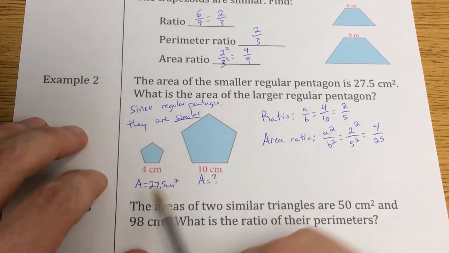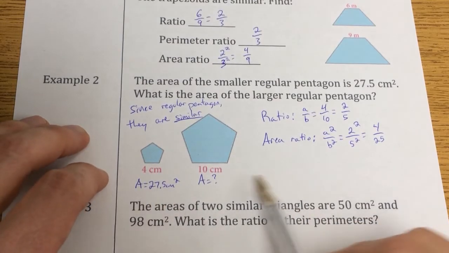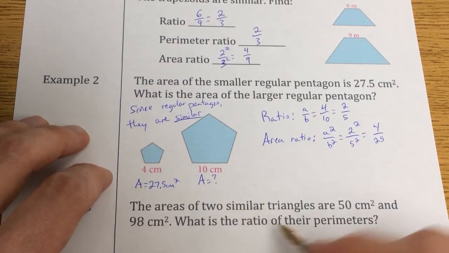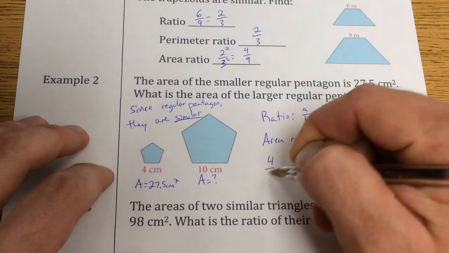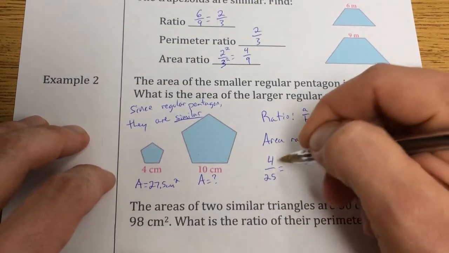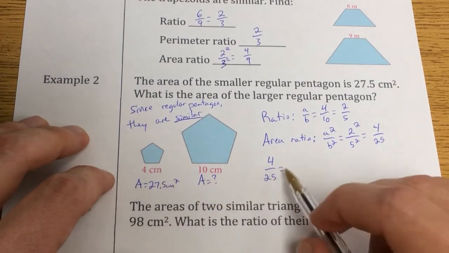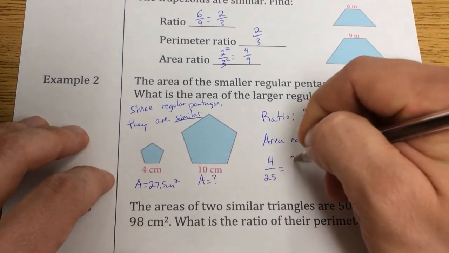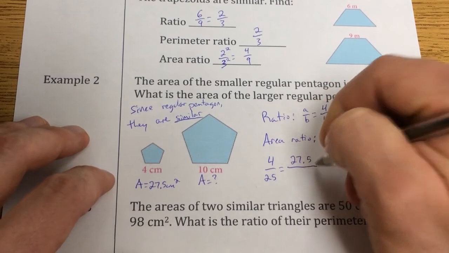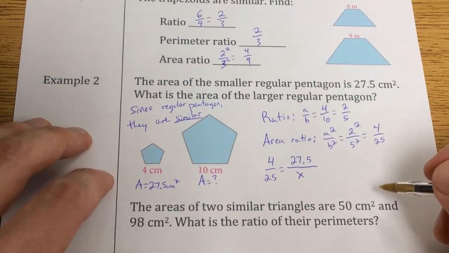So with that, and with one of the areas, I can set up a proportion to find the area of the larger pentagon. So 4 over 25 is going to be equal to, I have the smaller one. One way you know where this one goes is you know it's a smaller pentagon, so it's going to follow the smaller number. So 27.5 is the smaller one. I don't know the larger one, we'll call that x.